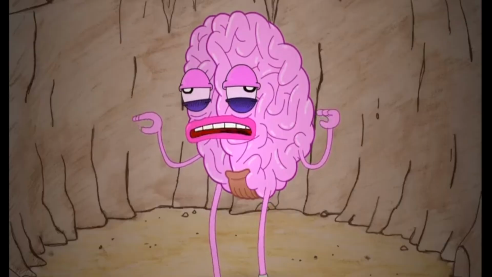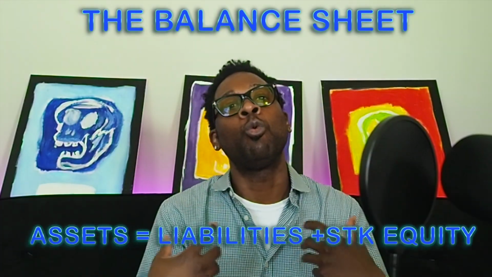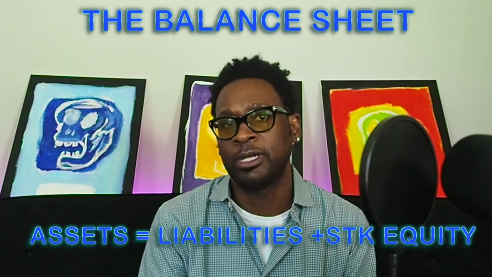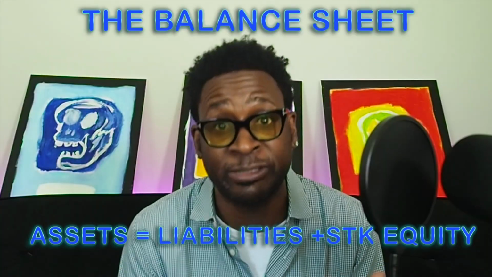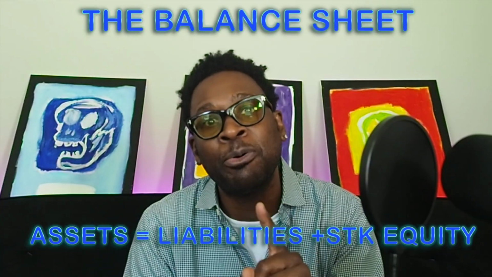Financial statement number 3, the balance sheet. So before I give you a definition of what the balance sheet is and what it represents, I want you to stick this up here in your noggin. When you think of the word balance sheet, I want you to think of the accounting equation. So, what does the balance sheet do? Well, it provides us with an illustration of the financial position of the company at a point in time.